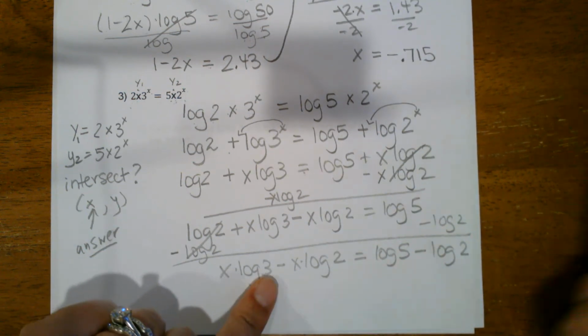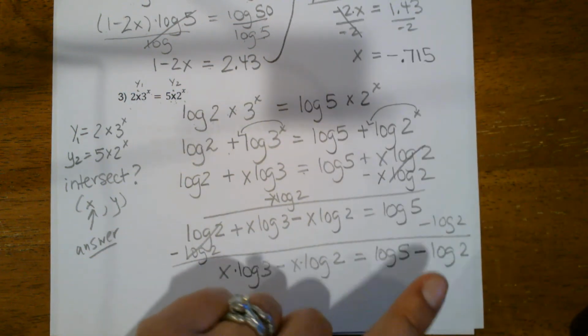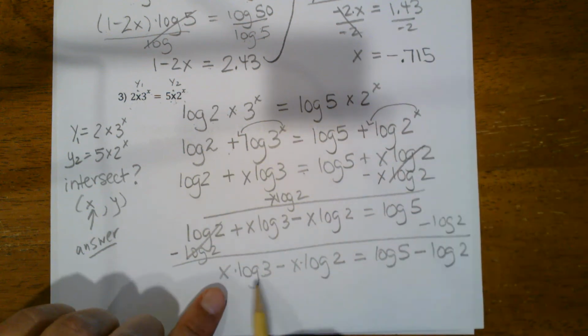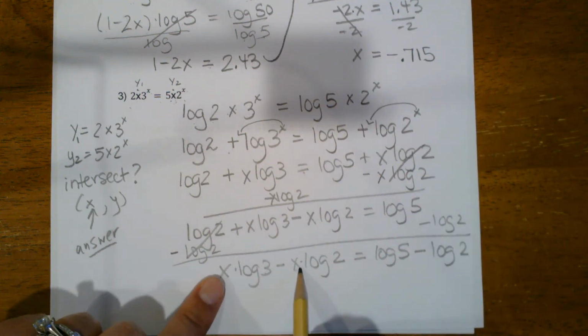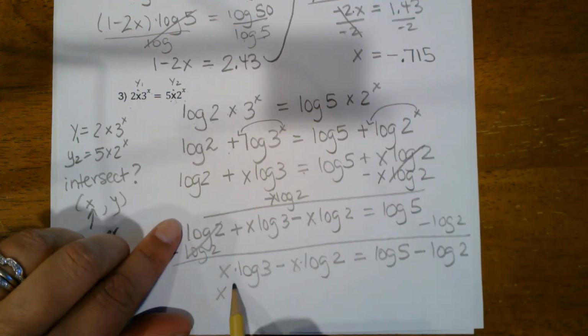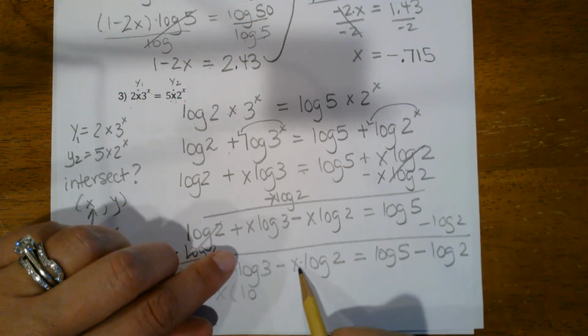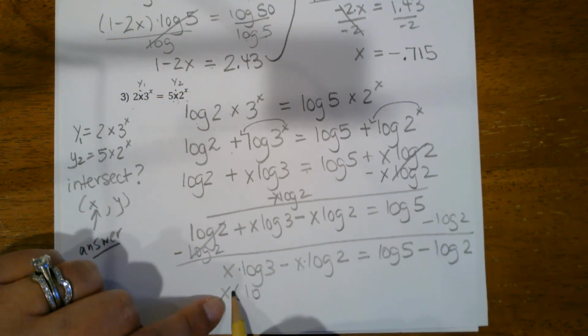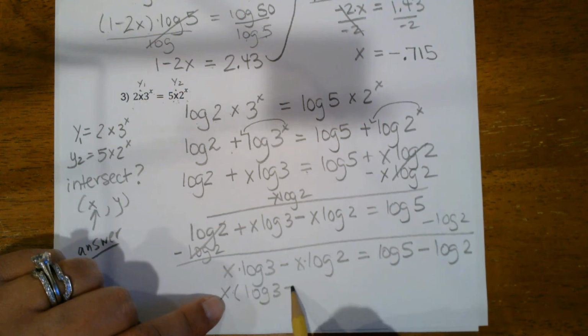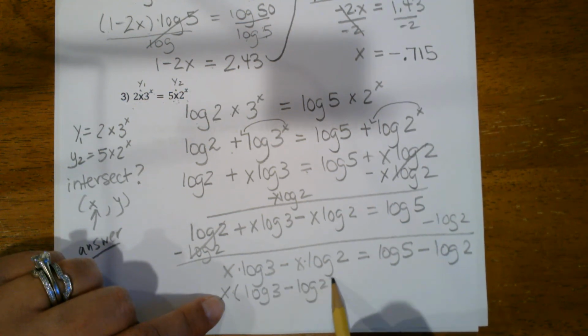I'm not going to use my calculator yet to change these into any decimals. What I'm going to do is say these both have x's, so I can factor out the x. I can pull out one of the x's, and I can say this is log 3 minus log 2.